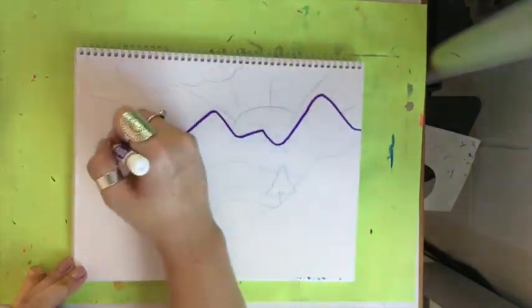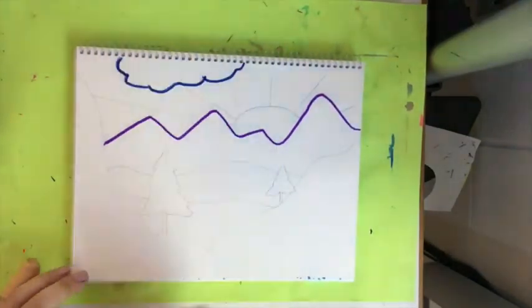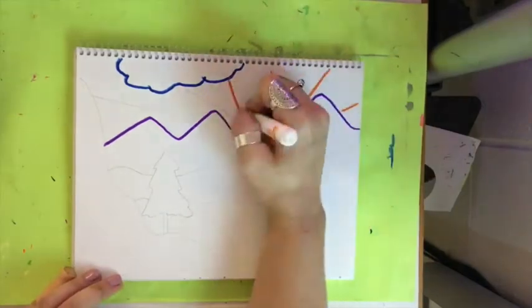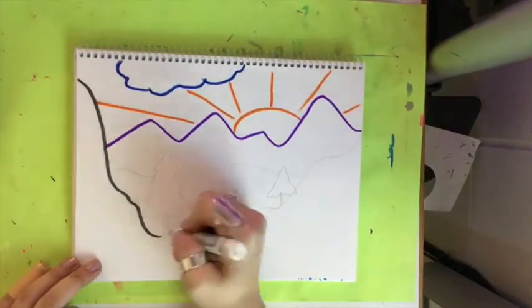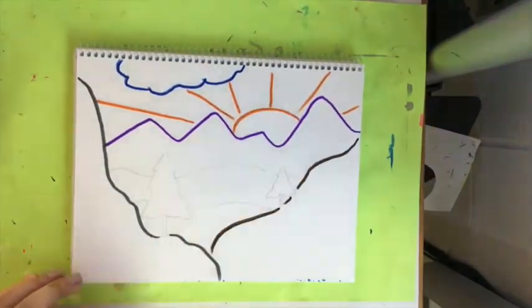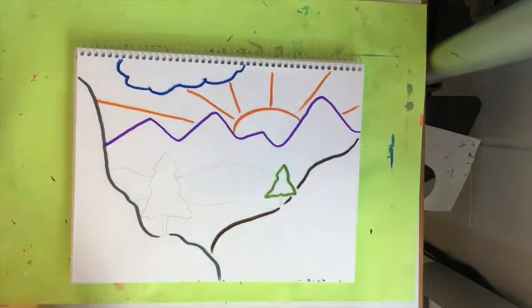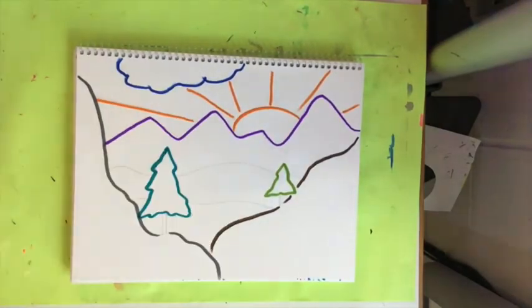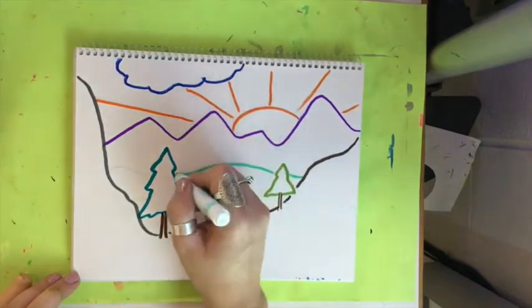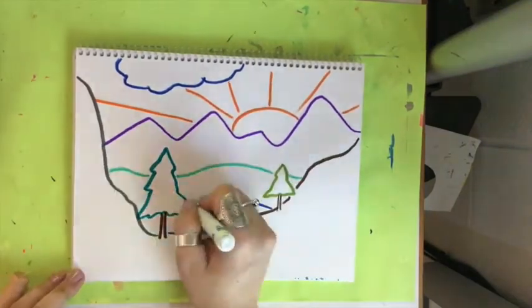I outlined the mountains with purple, the cloud with blue, the sun and rays with orange, the foreground with gray, the middle ground with brown, and of course I used green for the trees. I used green for the hills, and then blue for the water.